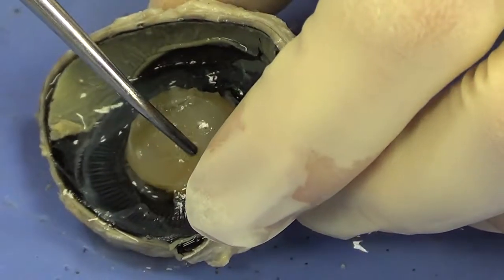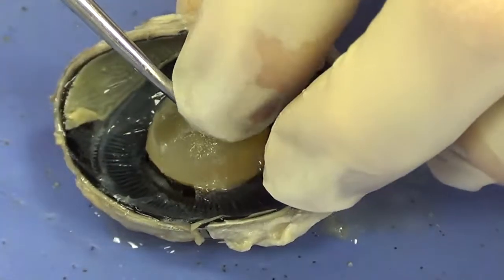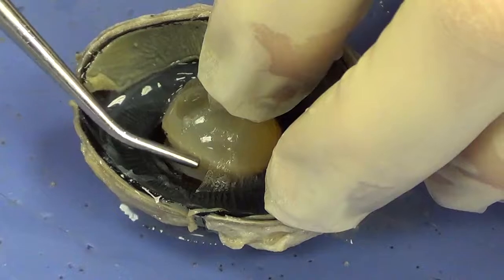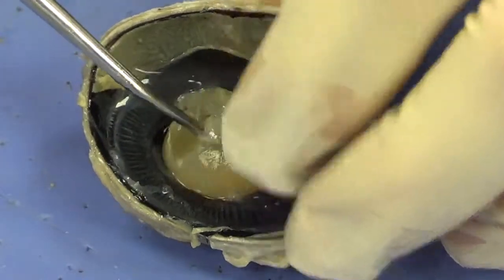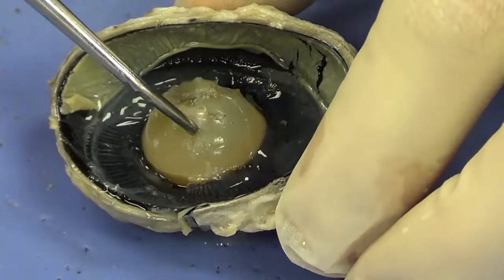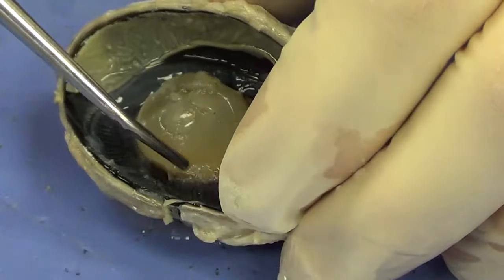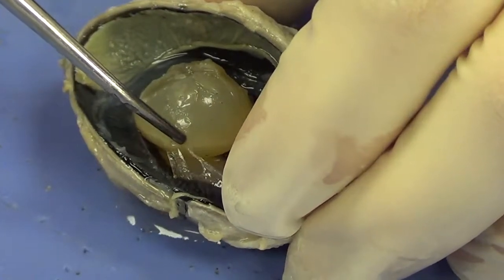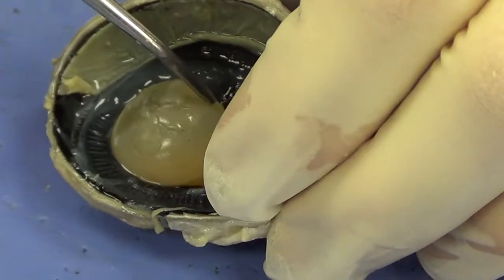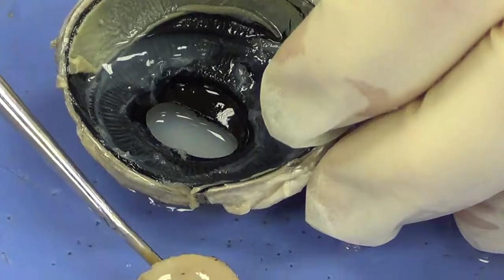And you can see, look, it almost looks like saran wrap attached to the lens right there. You can see the attachment there. Those are suspensory ligaments, and they attach to the ciliary body, and that controls the shape of the lens. I'm going to slowly pull that out, and you can see those suspensory ligaments tearing in two. And I'm going to remove the lens.